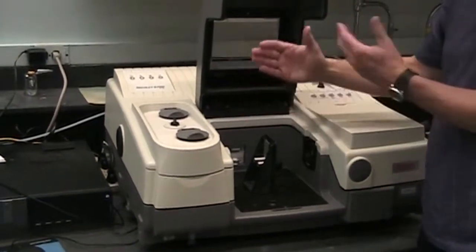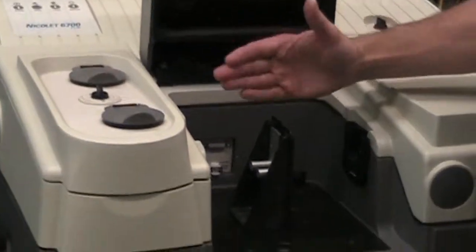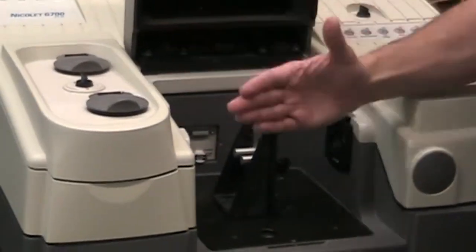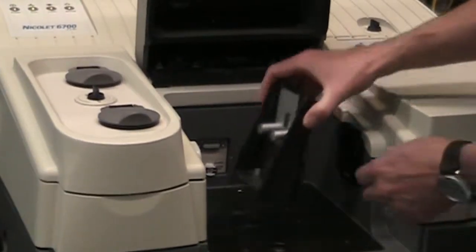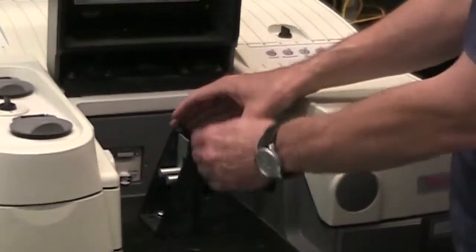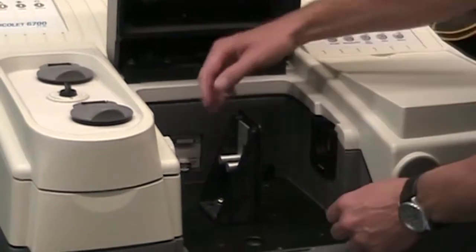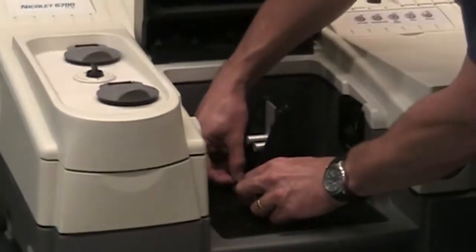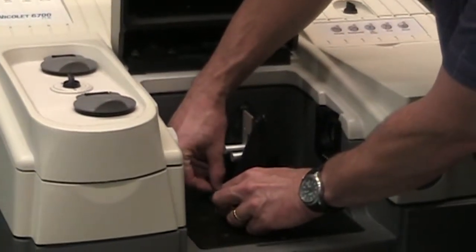It'll align it properly with the screws in terms of front to back of the spectrometer. You have a little bit of leeway here because of this channel. The main thing is you want the sample to be about halfway in the middle. So I'm just sort of eyeballing it, getting the screws started.